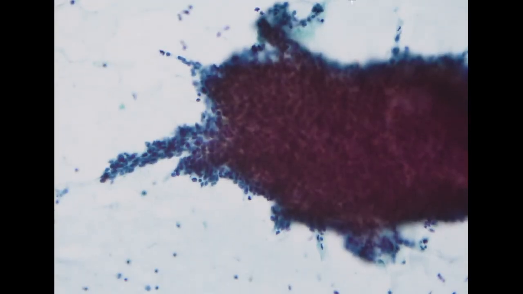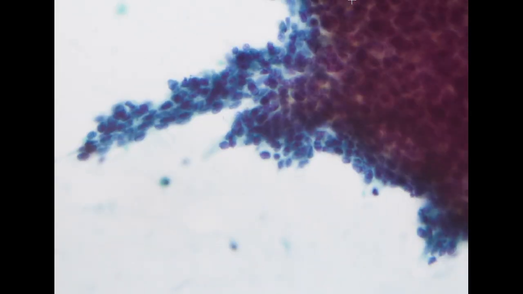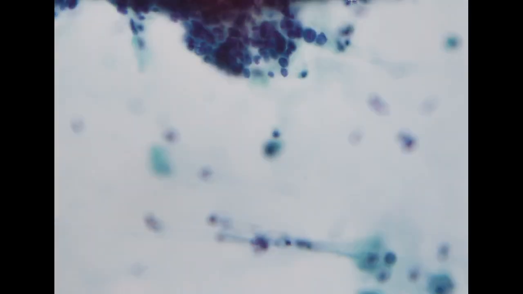However, in the direct smear, it does show a very large cellular fragment, which is hyperchromatic. When we go to high power, especially at the periphery of the cluster, it shows a high N/C ratio and hyperchromasia. So this is compatible with a squamous cell carcinoma. We have more diagnostic material in this specimen.